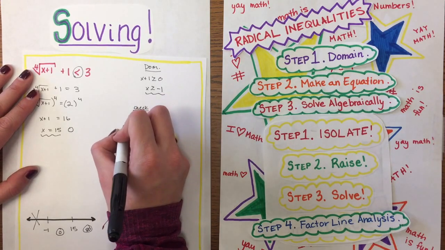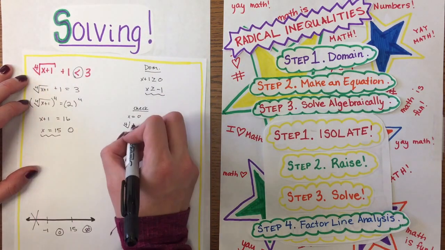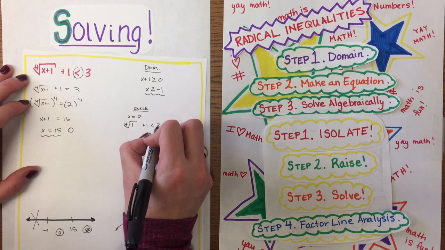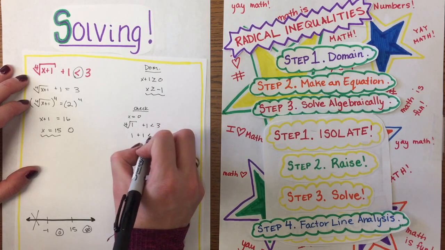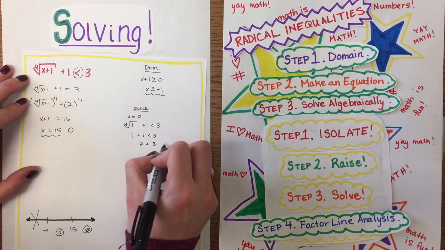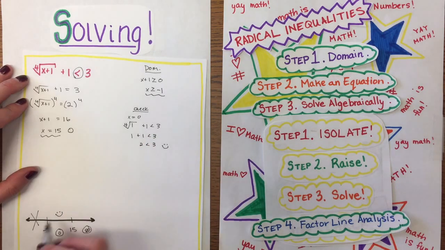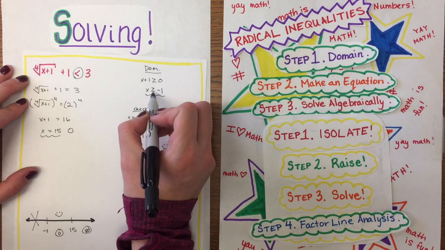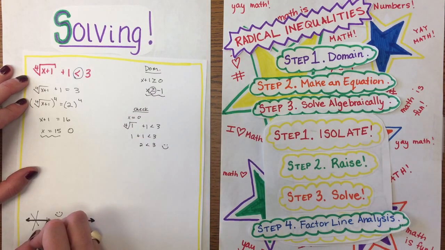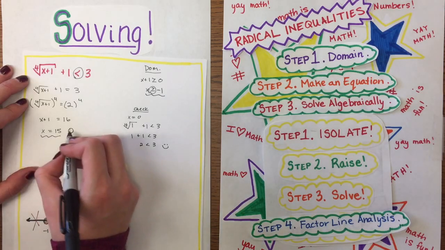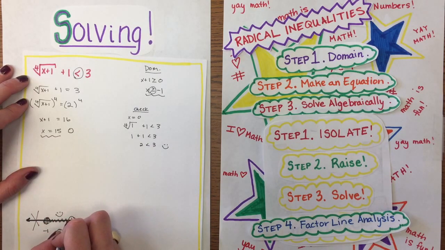So x equals 0. The fourth root of 0 plus 1 is 1. Plus 1 is less than 3. Well, that's just 1 plus 1. 2 is less than 3. And I said that this negative 1 was associated with the domain, which has a greater than or equal to, so that's going to have a shaded circle. 15 is going to have an open circle, and I'm going to shade in here.